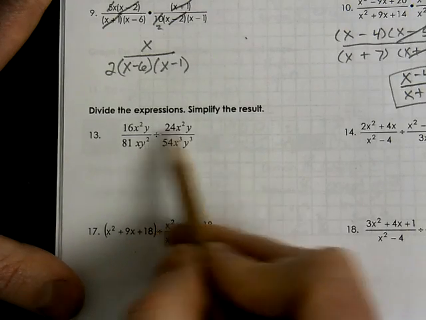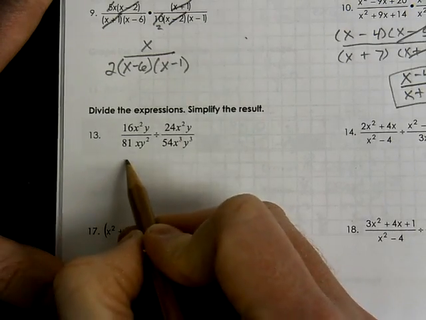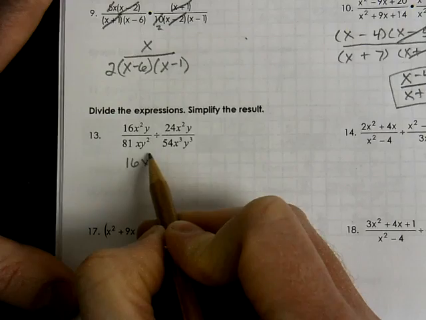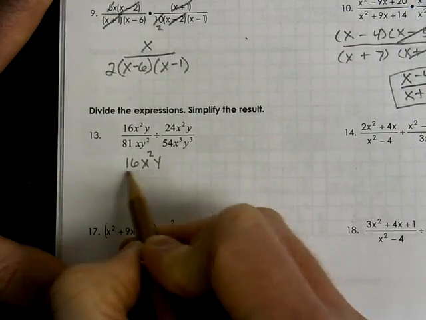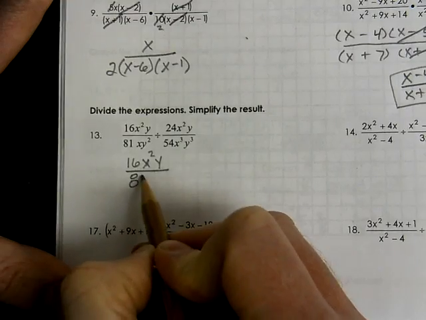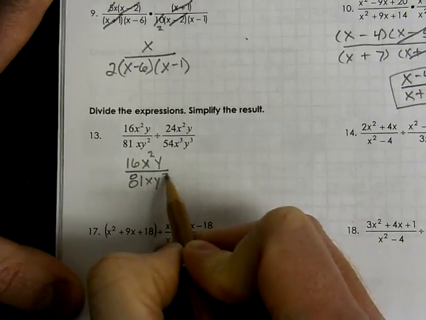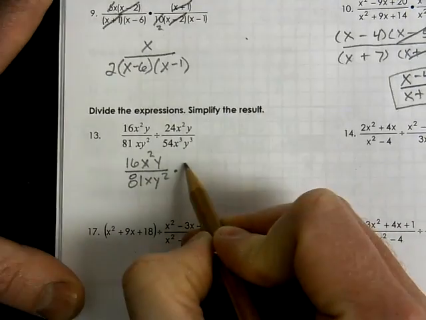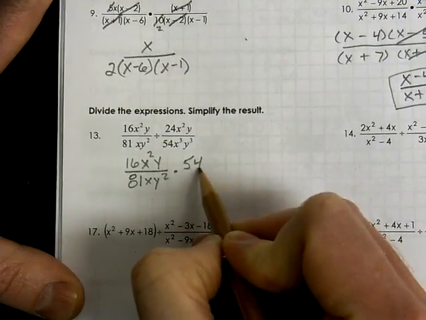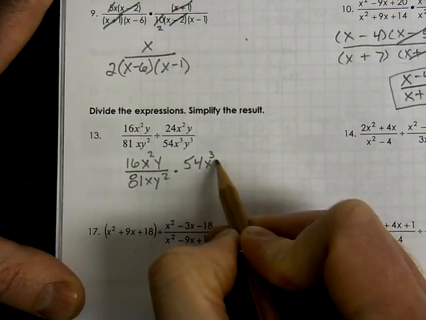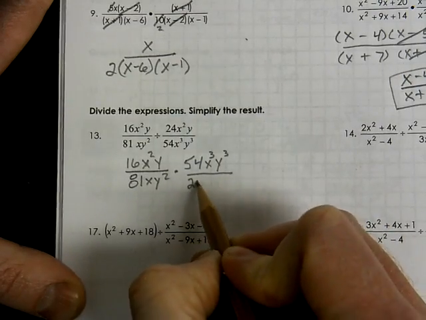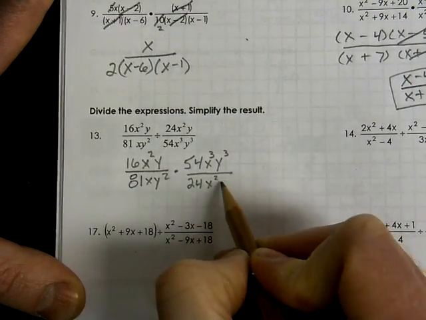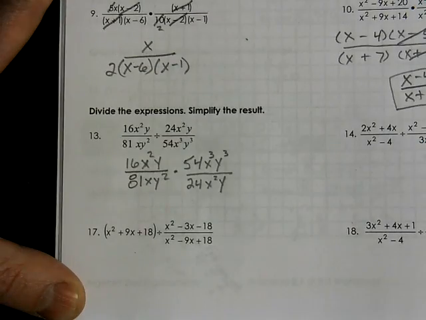When we're dividing a fraction, we don't actually divide fractions, we multiply by the reciprocal. So you take the first fraction and you multiply it by the reciprocal. Now you can start reducing.